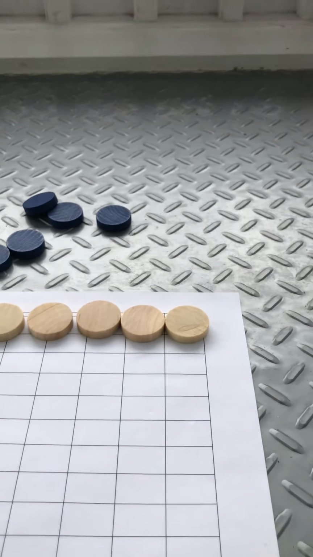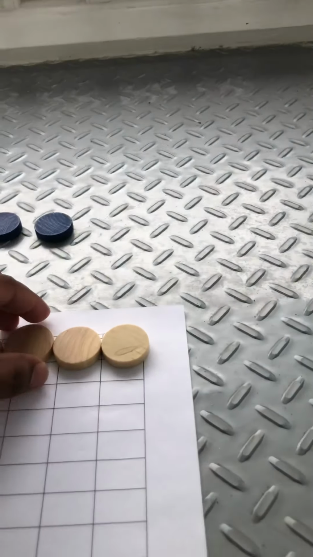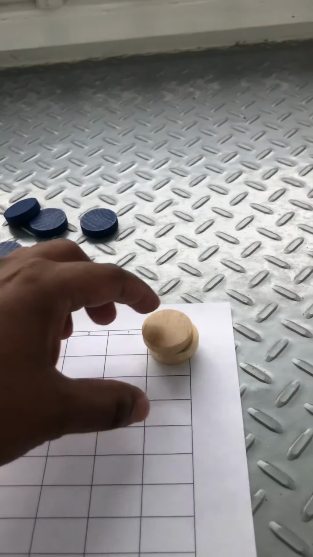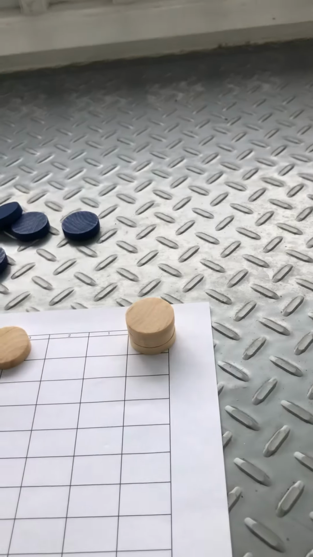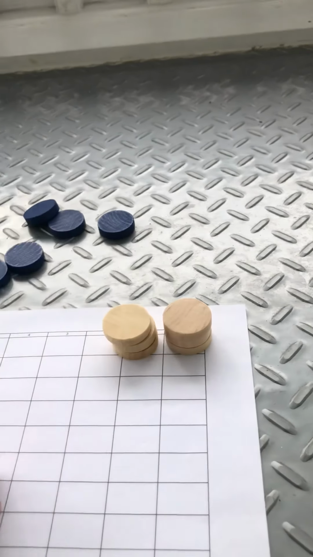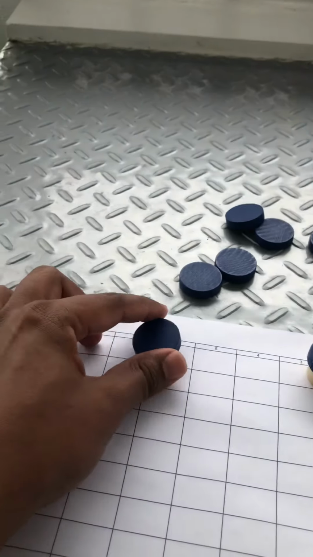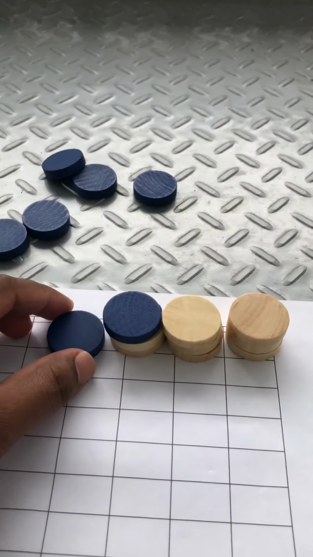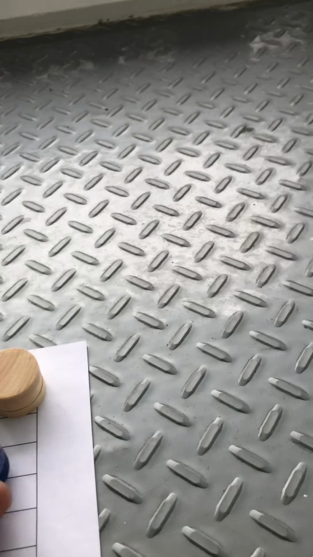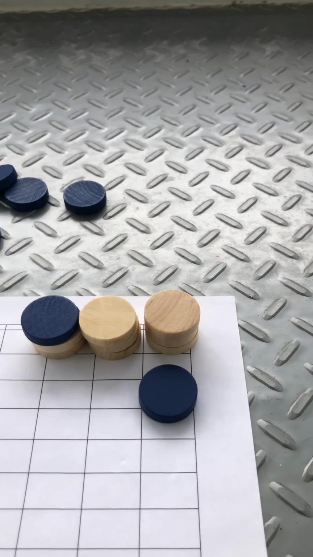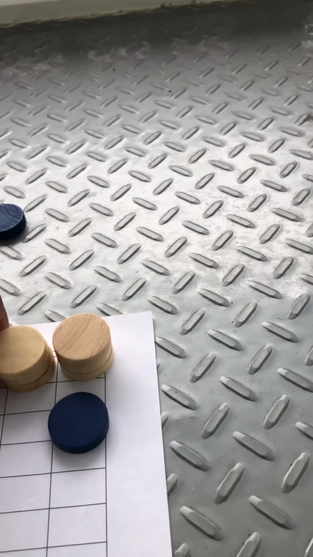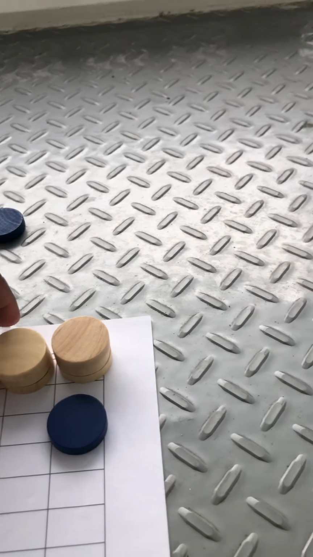Now I want to convert it to base 3. I'm going to group by 3. 1, 2, 3, that's my group. 1, 2, 3, that's my group. 1, 2, 3, that's my group. I have one remainder, which is my least significant number, so I put that over here. Now I group by 3 again.